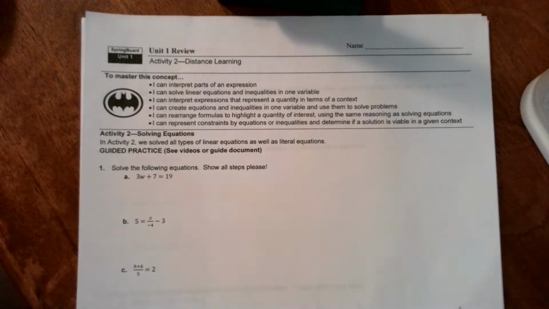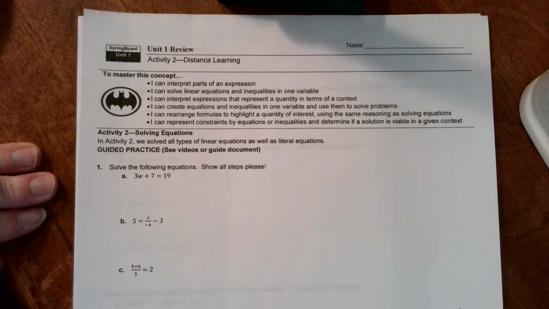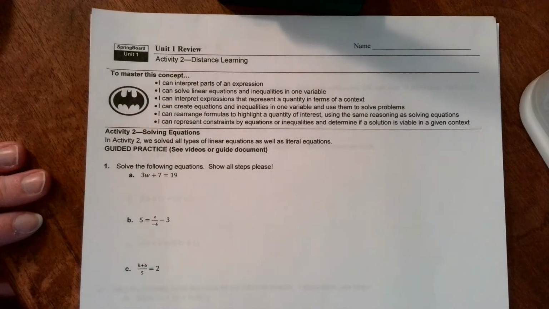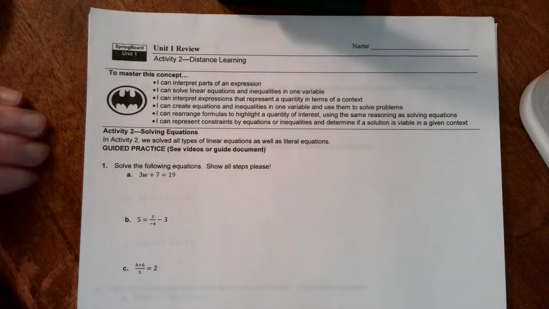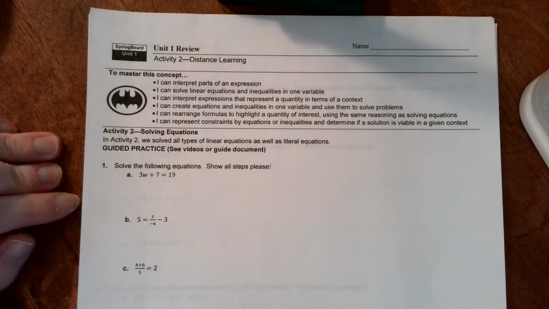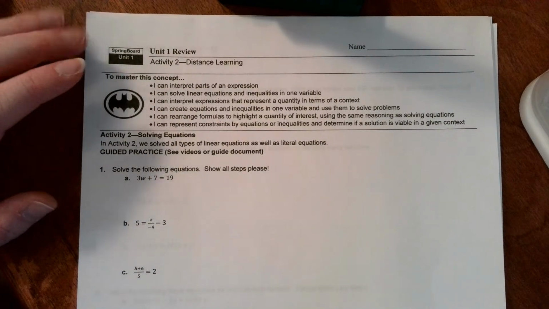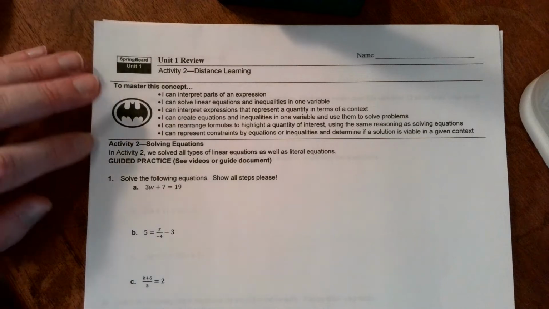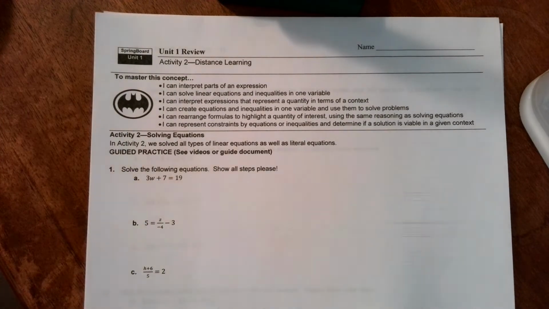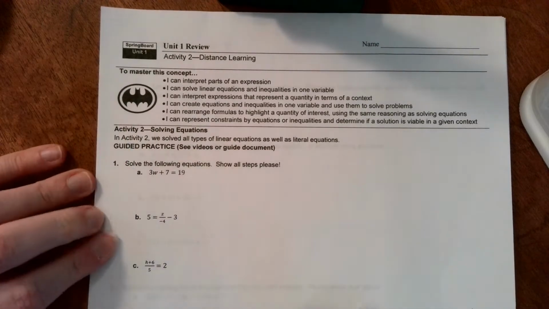So here we are. Let me refocus this. We are on Activity 2 of our Unit 1 review. We're going to go through the guided practice, and that's where we're at. If you notice, each page has a different symbol on it. Activity 1 was the Aquaman symbol. Activity 2 is the Batman symbol. I know that's kind of super dorky, but I just want to make sure you can easily get to stuff. So we are on Activity 2, the Batman page, and let's jump right in.